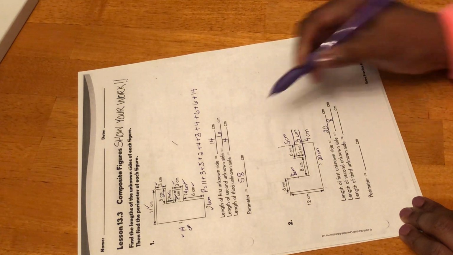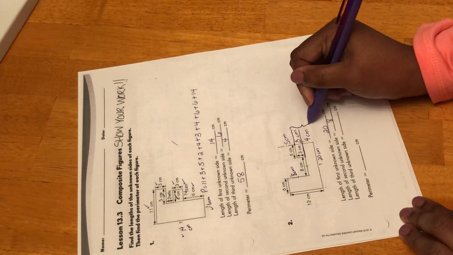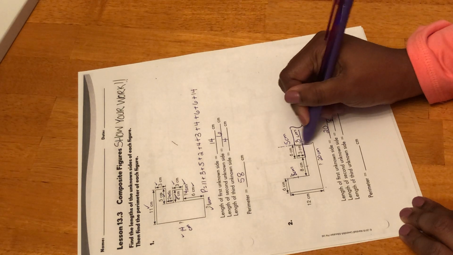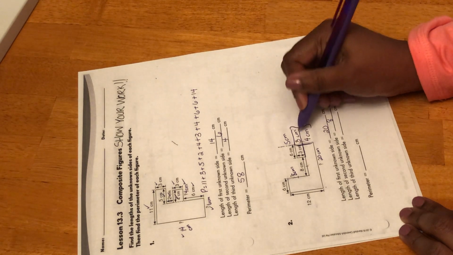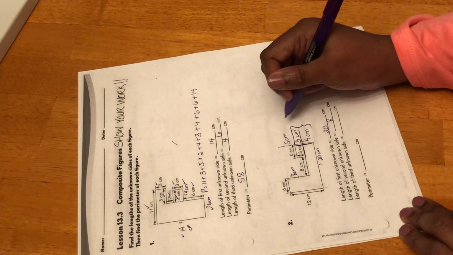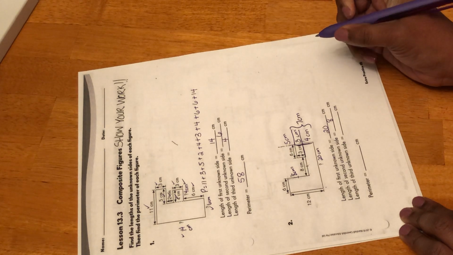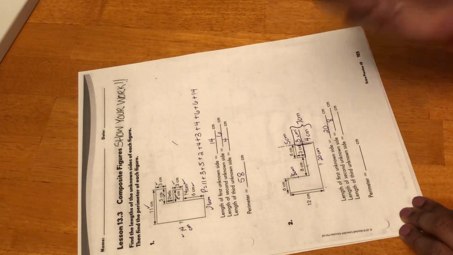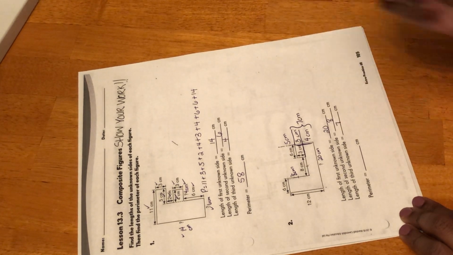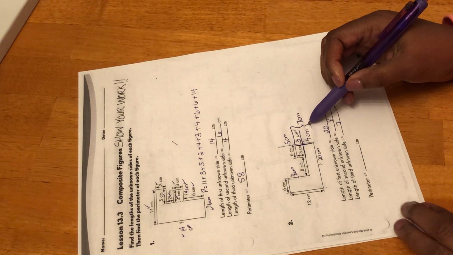That didn't answer the question though, because the question is, what is this part? This right here. Okay, so this part would have to be 7, because 4 plus 3 equals 7 centimeters. Okay, so I'm going to write that down. I think that was the one that gave a lot of people trouble.